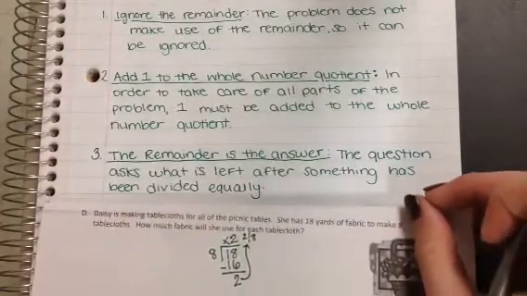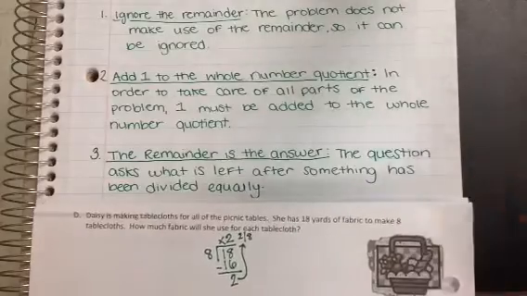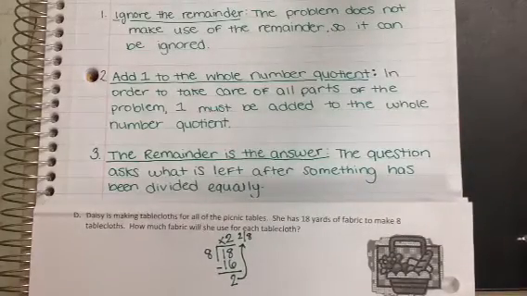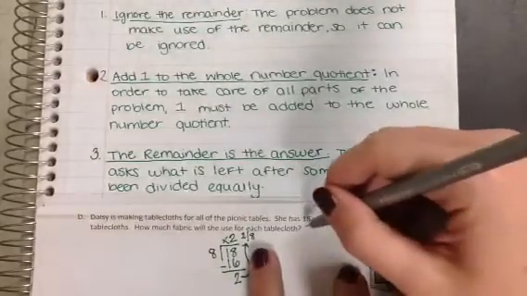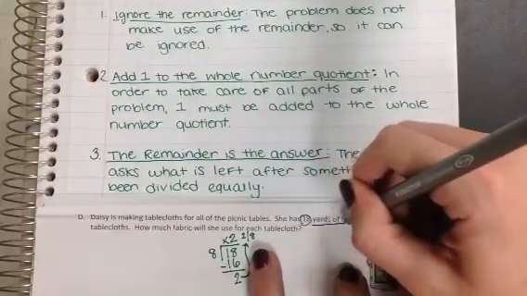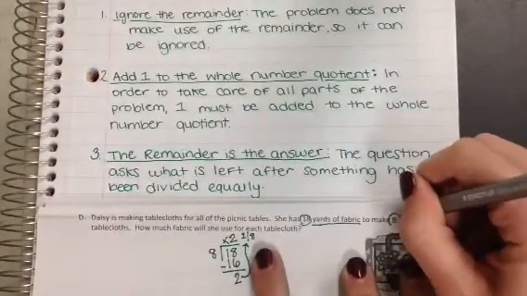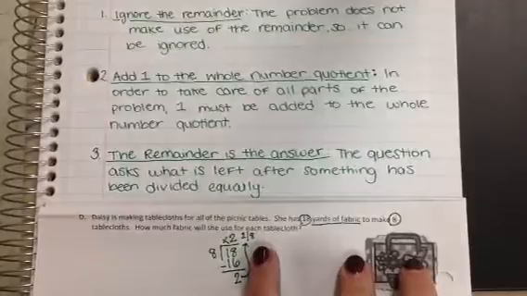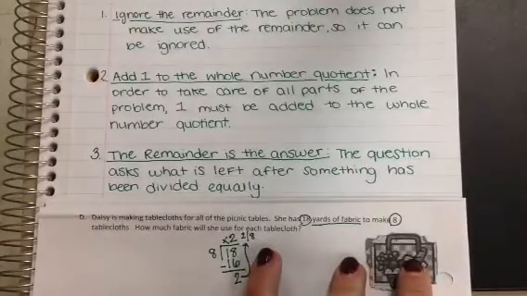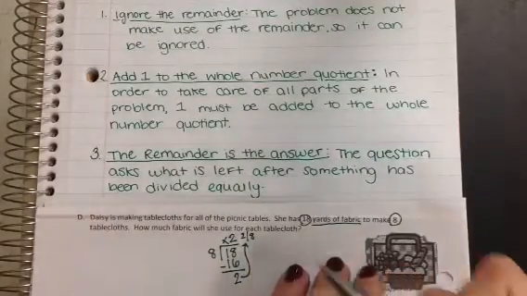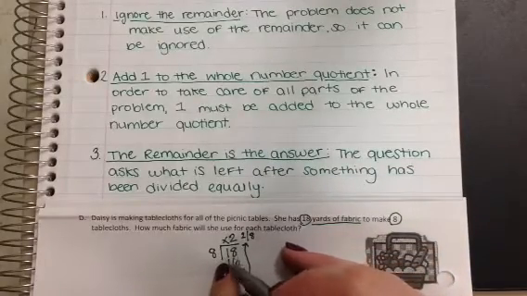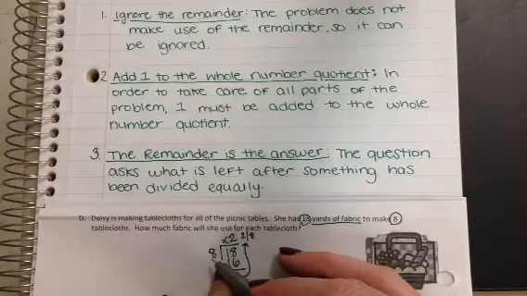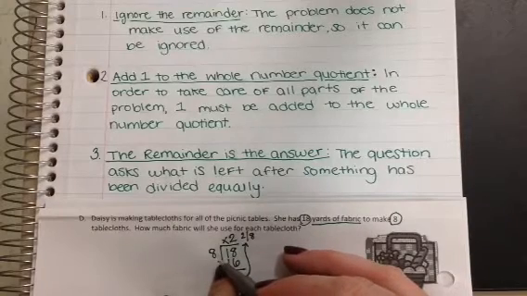The example is, Daisy is making tablecloths for all of the picnic tables. She has 18 yards of fabric to make 8 tablecloths. So she's making tablecloths for 8 tables. How much fabric will she use for each tablecloth? Okay, well, I have already set my equation up down here. I have 18 total yards that I'm splitting up between 8 pieces.